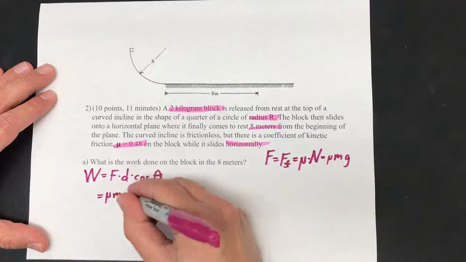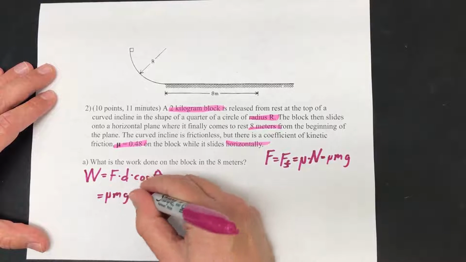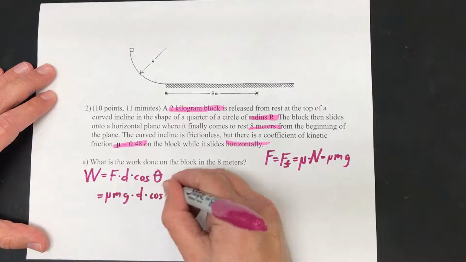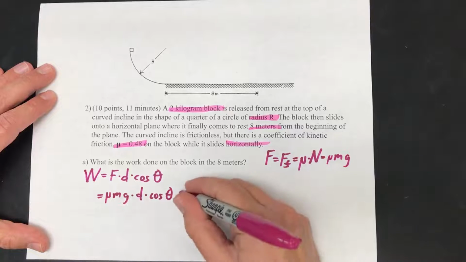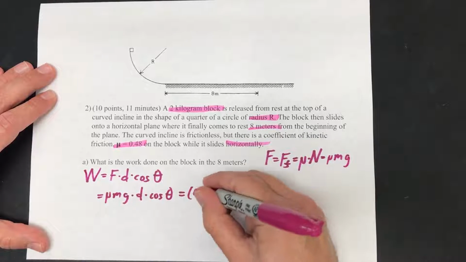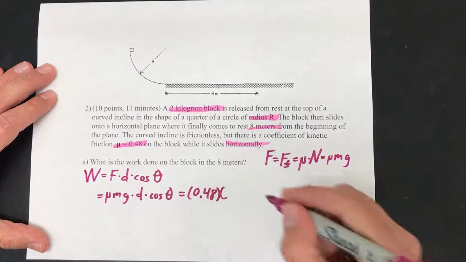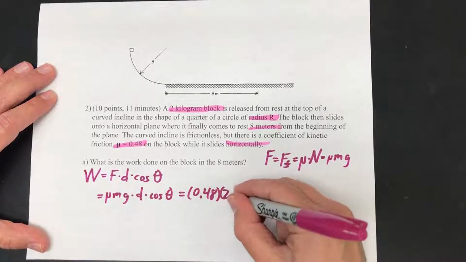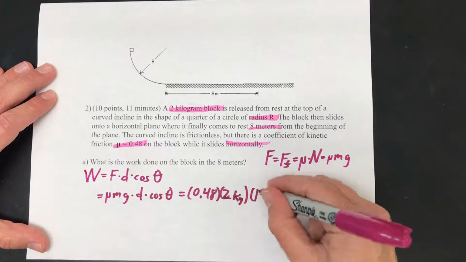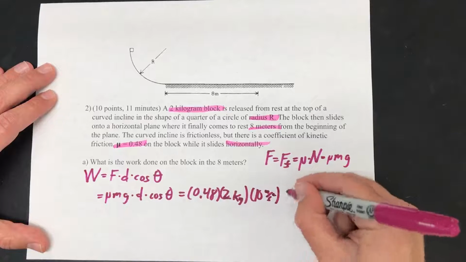We get mu times m times g times distance times the cosine of the angle between the two. And now let's start to plug in some numbers. So mu is 0.48, mass is 2 kilograms, g is 10 meters per second squared here on Earth.